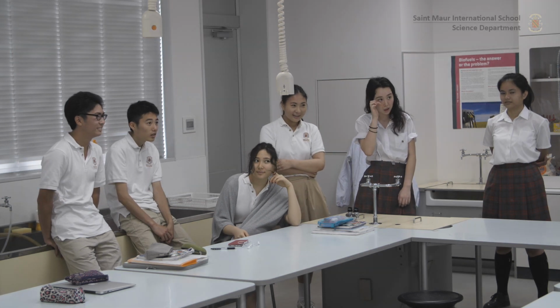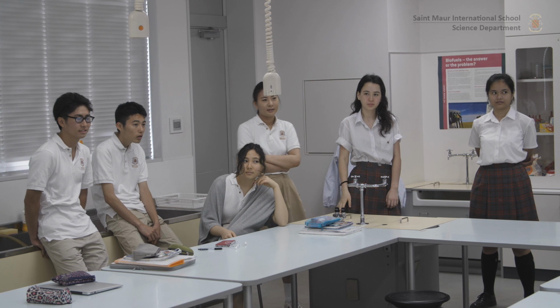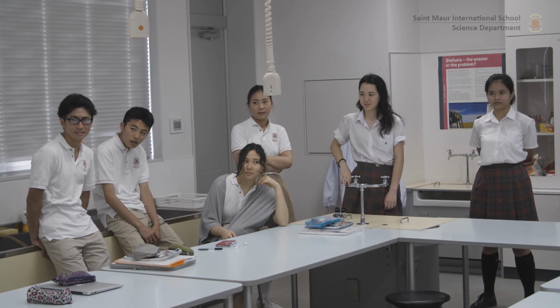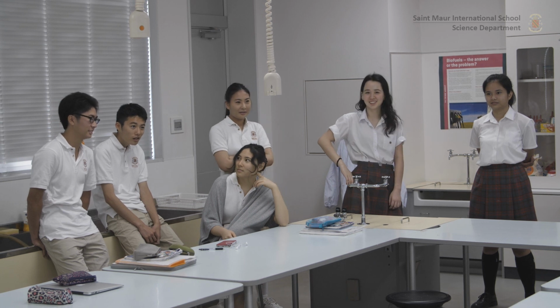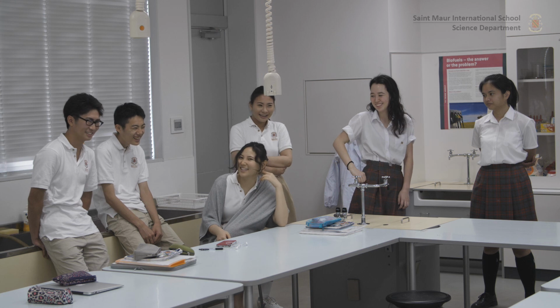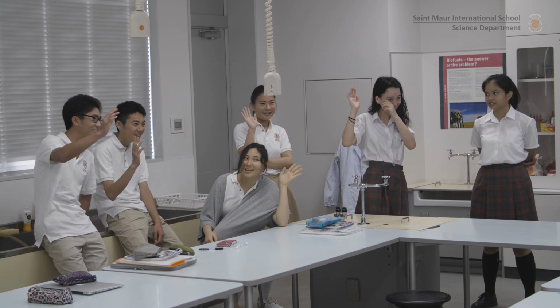Hands for 1, 2, 3. Do you want to do hands for 1, 2, 3, 4? Yeah, so who thinks that they were learning song 1? You guys? Who thinks they were learning song 2? Who thinks they were learning song 3? And who thinks they were learning song 4? Okay, so you guys were right. Everyone was learning song number 1.